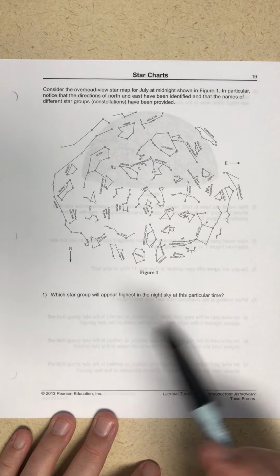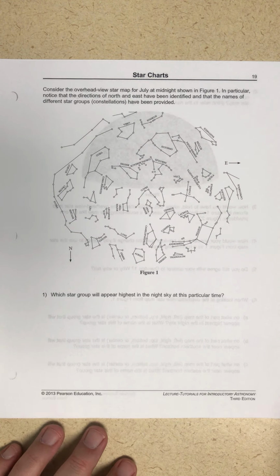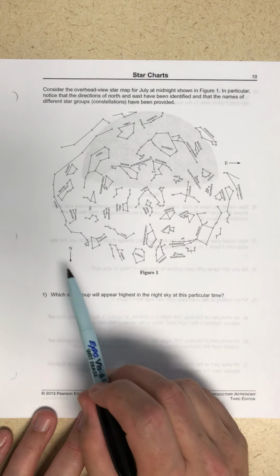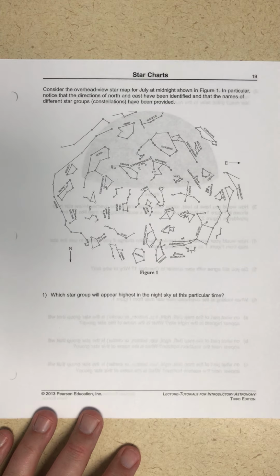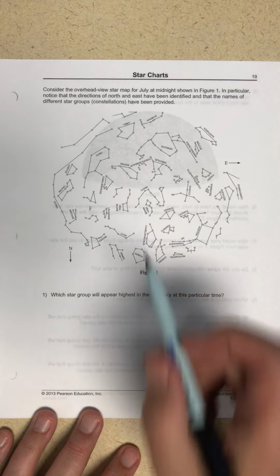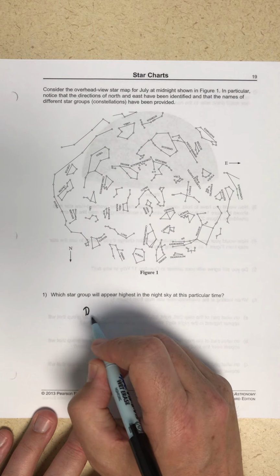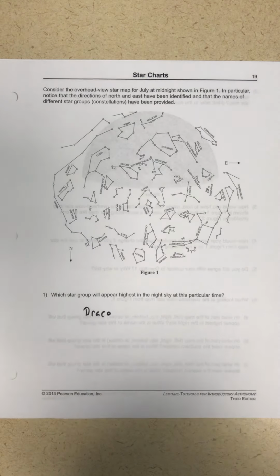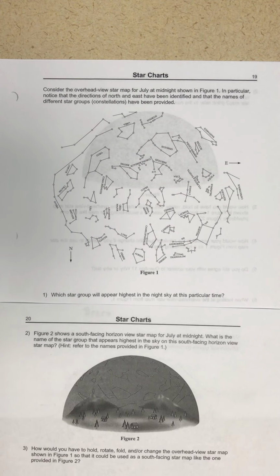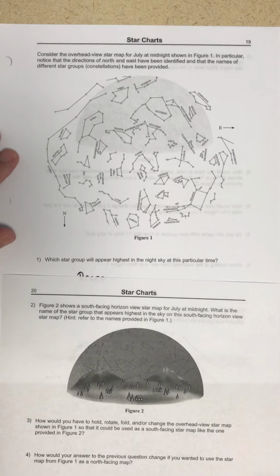So let's look at the first question. Which star group will appear highest in the night sky at this particular time? So we want to look in the center of the map, because all around the edge, that's on your horizon. And the thing that's going to be at your zenith, 90 degrees away from your horizon, is in the middle of the map. And the constellation that's there is Draco.